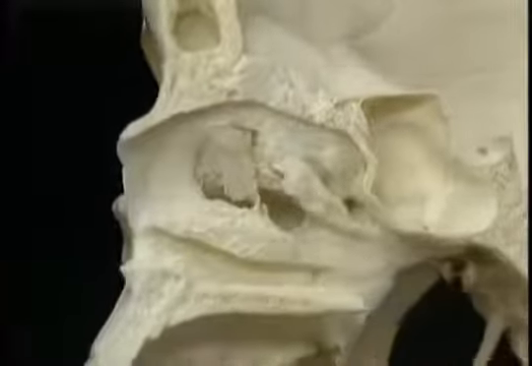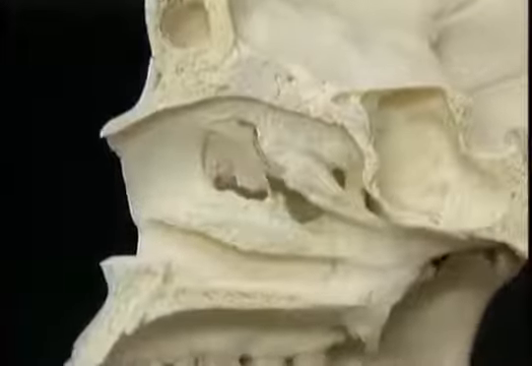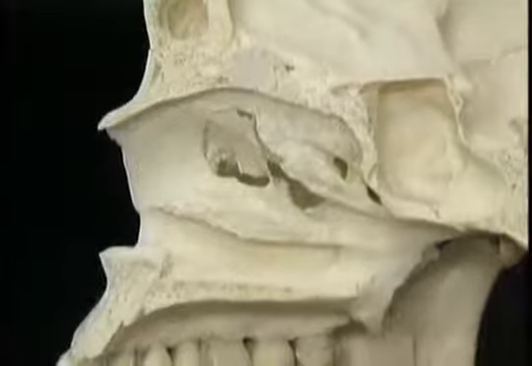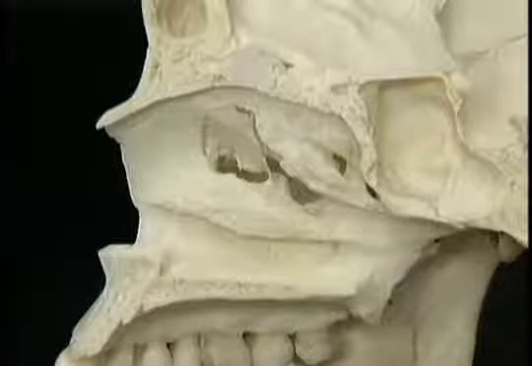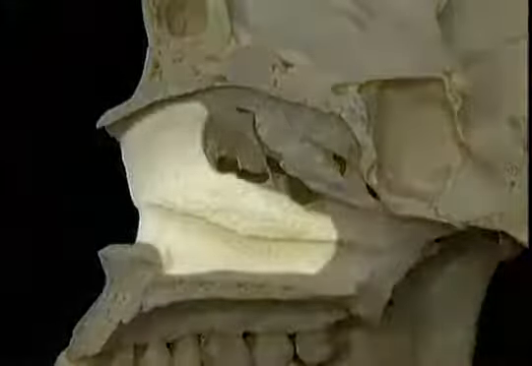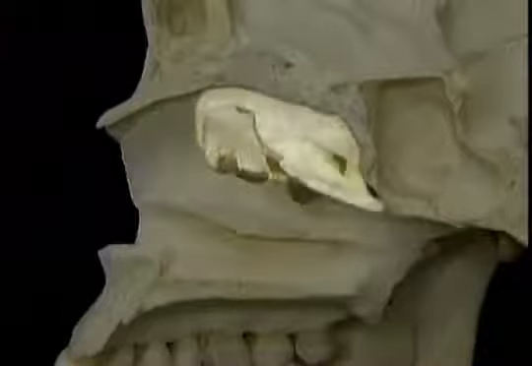There are several openings in the lateral wall of the nasal cavity. They're partly hidden by the conchae. We'll see them in a minute. The lateral wall of the nasal cavity is formed partly by the maxilla, partly by the ethmoid bone, and partly by the perpendicular part of the palatine bone.